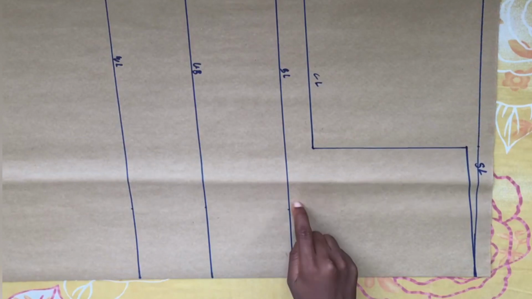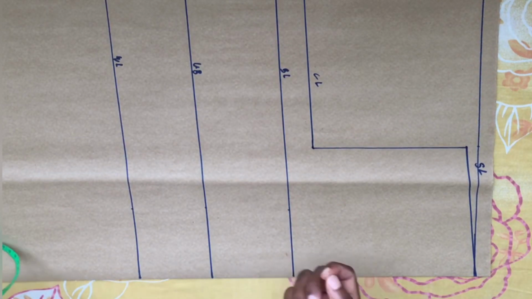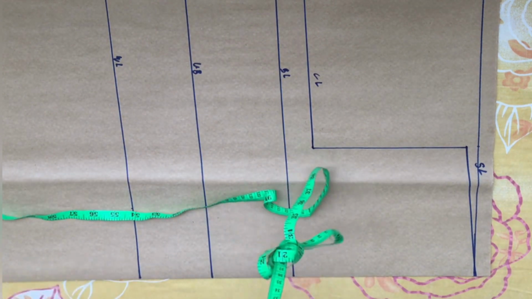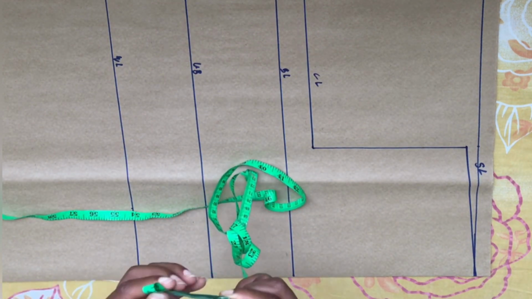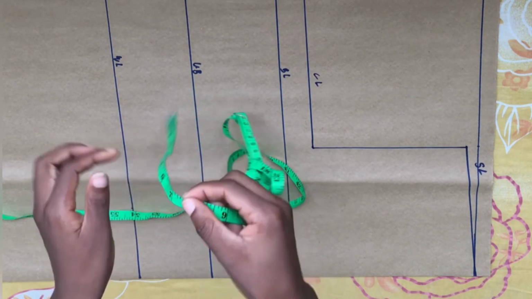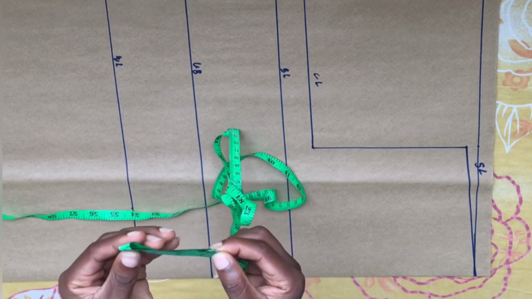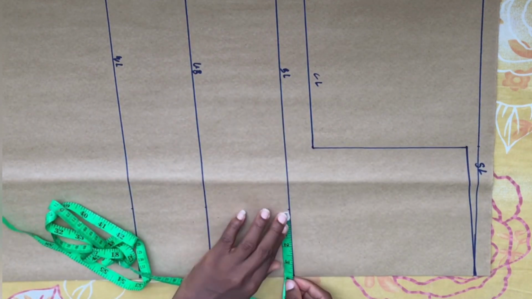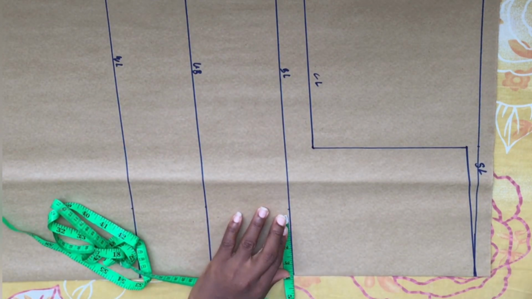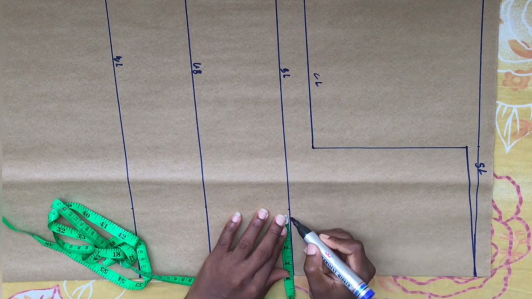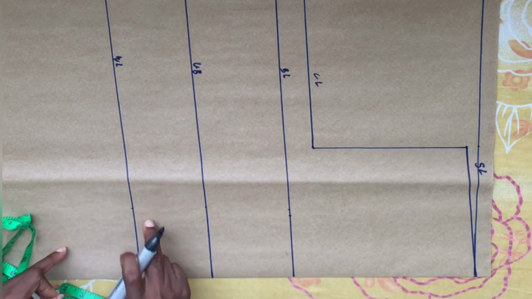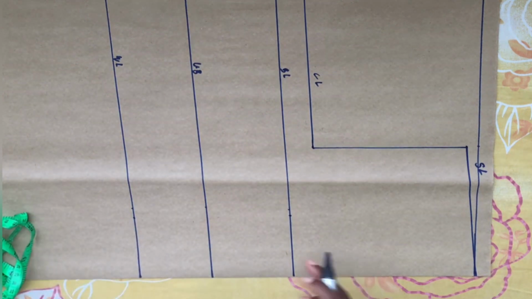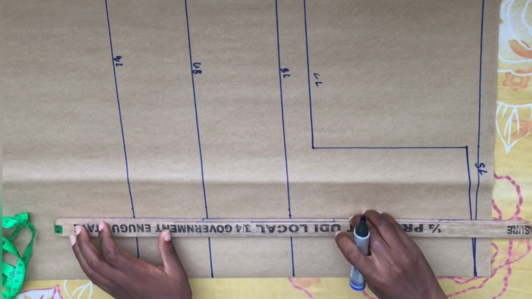Now the next thing I'm going to do is to come to the bust point and take my bust span measurement divided by 2. The bust span is 7.5 divided by 2. I have 3¾. You see, I'm dividing it by 2, then I have 3¾. So I'm going to put my tape here and I'll measure 3¾. Then I'll take the same thing to the waistline and I'll measure the same thing. Then I'm going to connect the lines together.